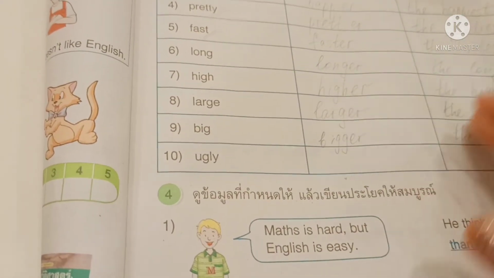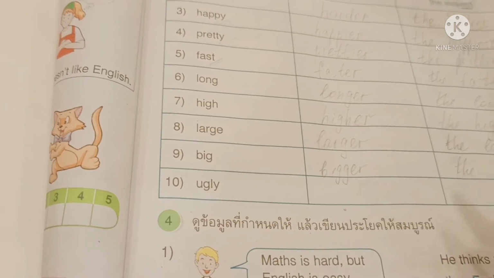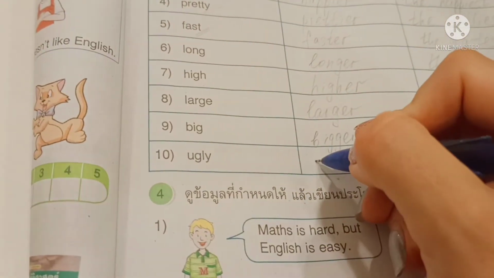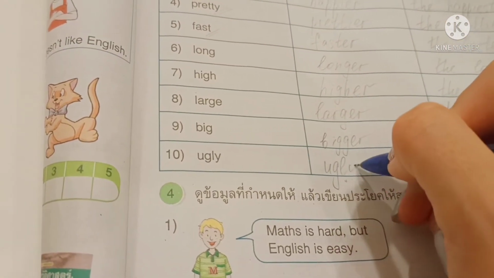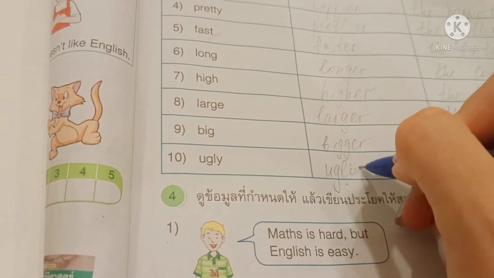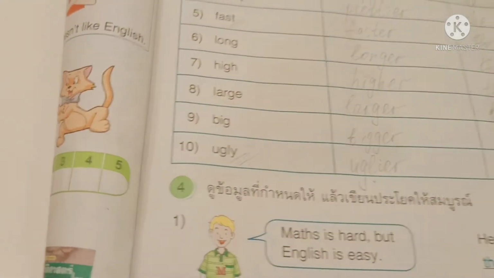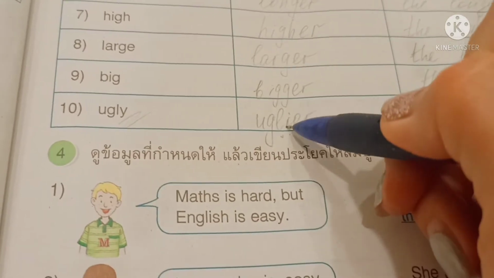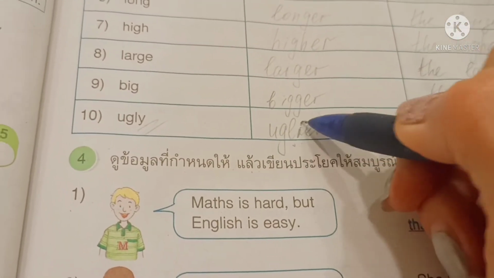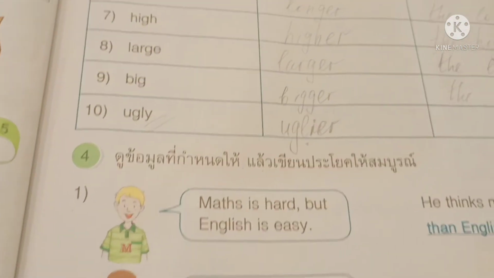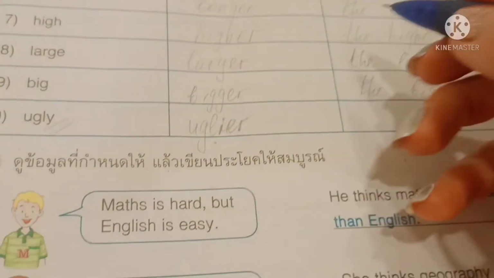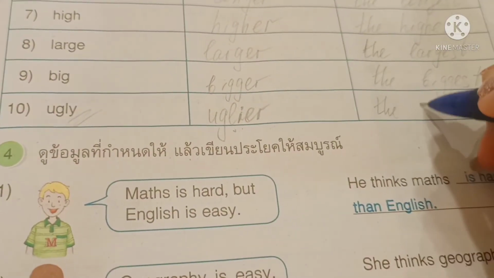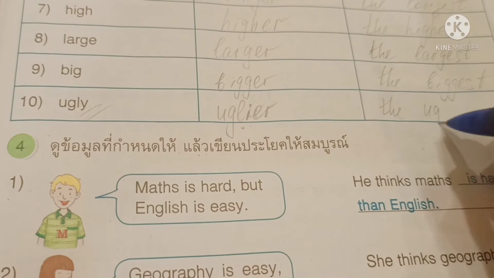So that which is ugly, uglier. Again, yeah, we have Y, so that's why we change it to I. We always change this. And uglier than the other one. And the ugliest.